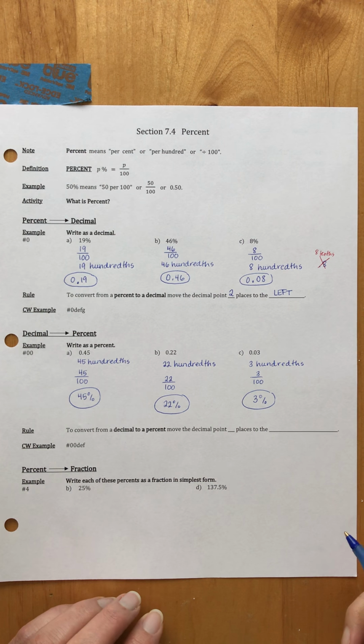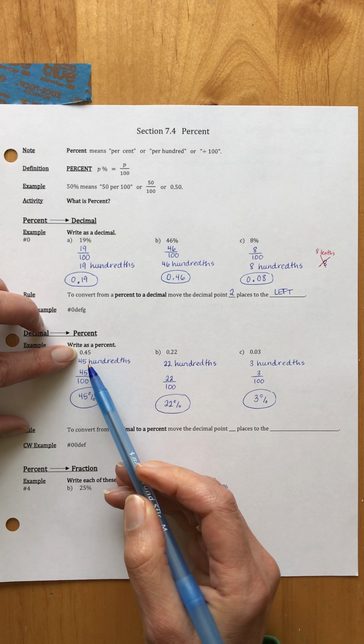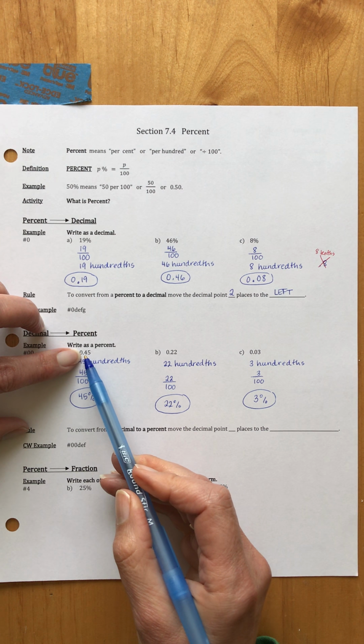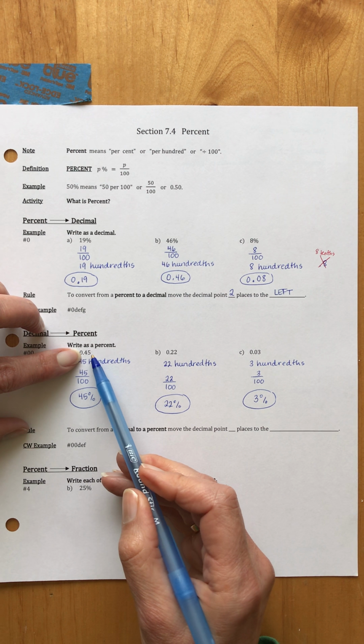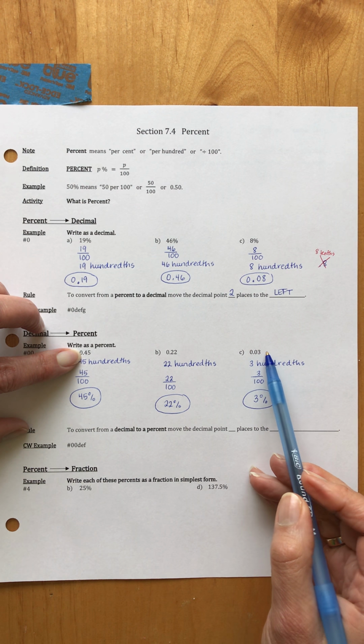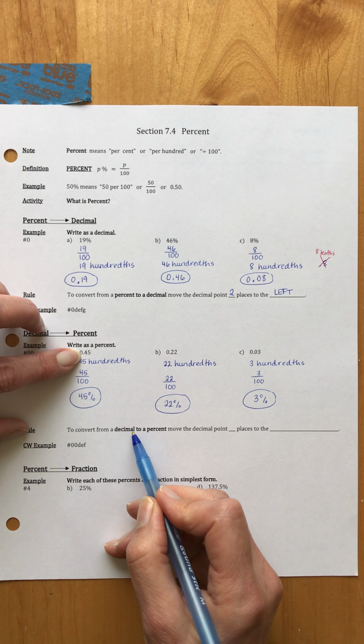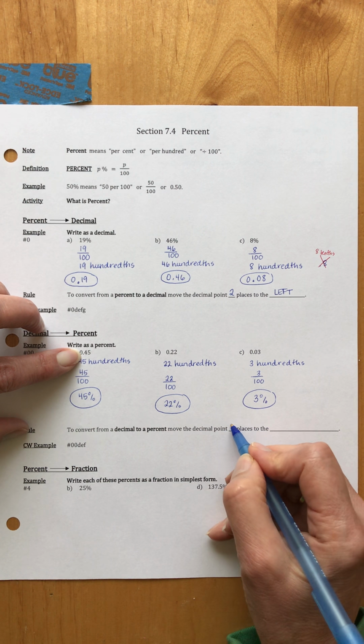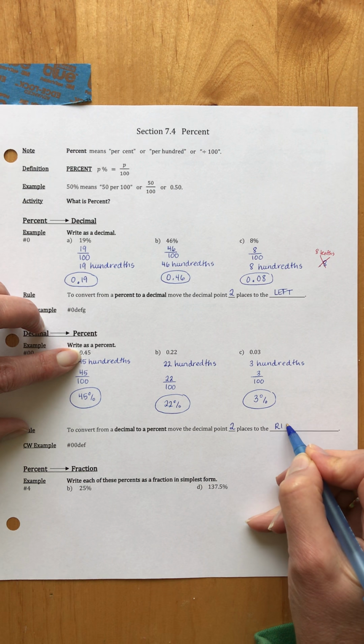All right. So now, looking at it this way, we take a decimal, and we move the decimal point over 2 places, right, to get the percent. So 2 places to the right. So to convert from a decimal to a percent, move the decimal point 2 places to the right.